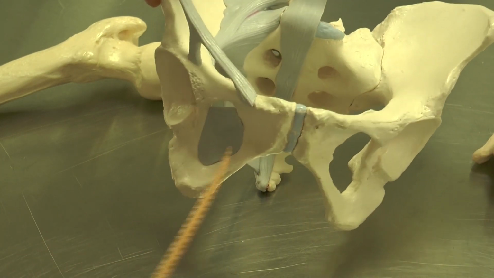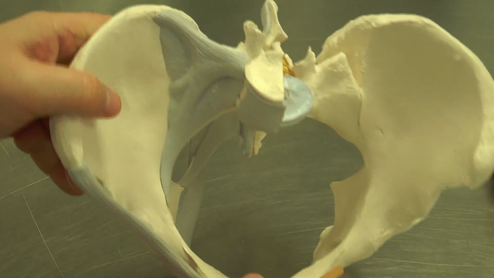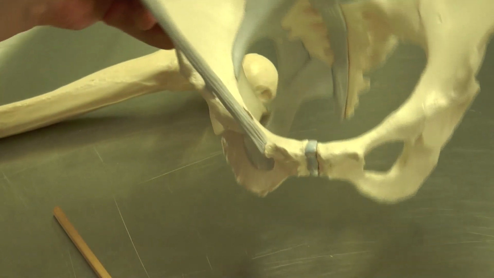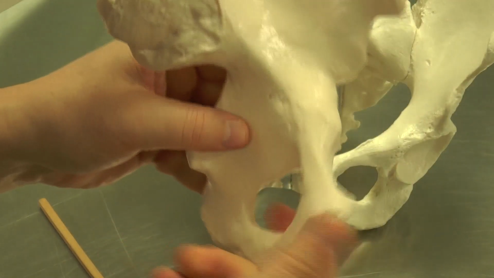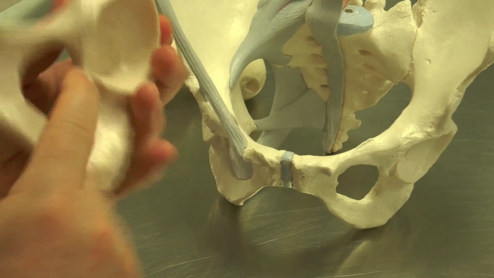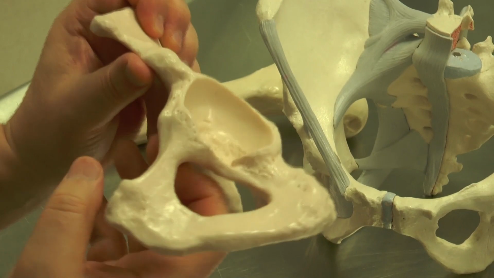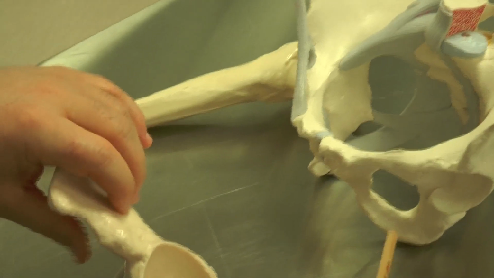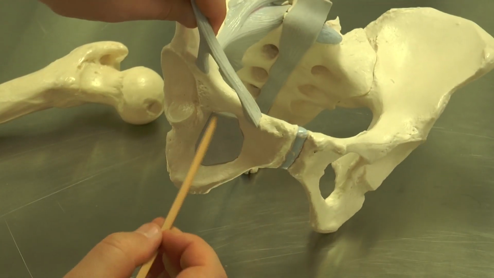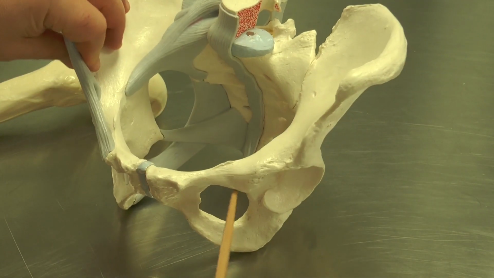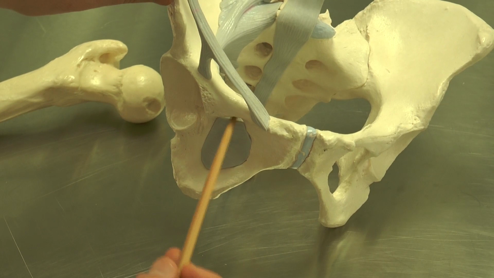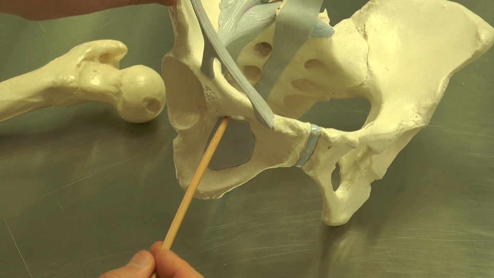All right, and there is an obturator groove. All right, just down here, there's an obturator groove, somewhere around here. You see, this here is the obturator groove, and it's basically located somewhere around here. The obturator groove is important in that through it the obturator nerve and the obturator vessels pass through this small opening.